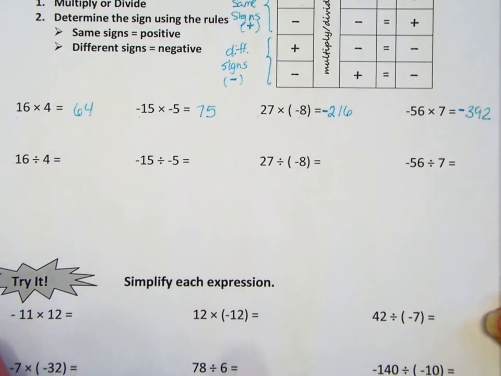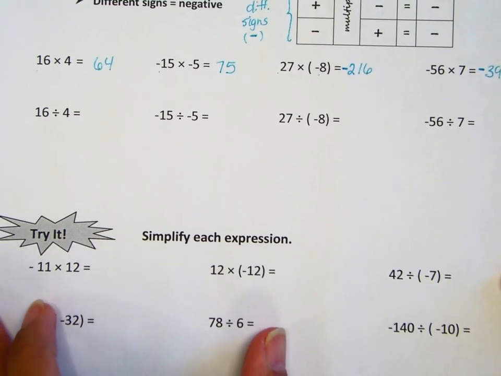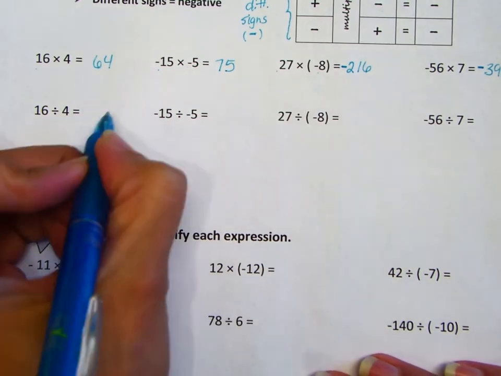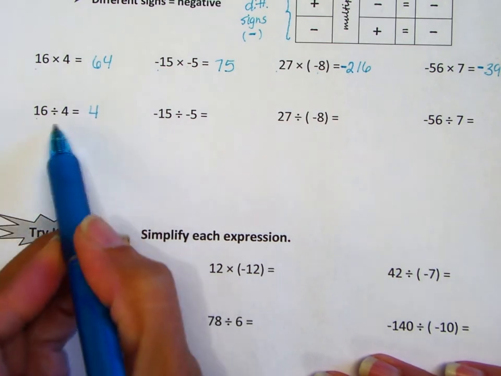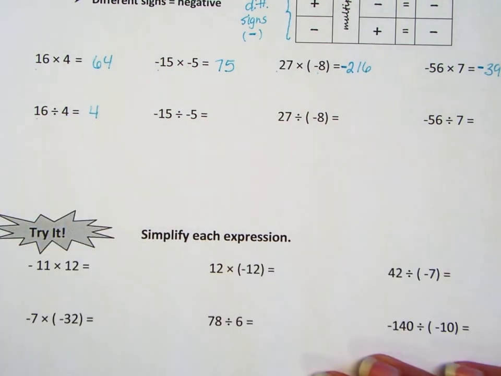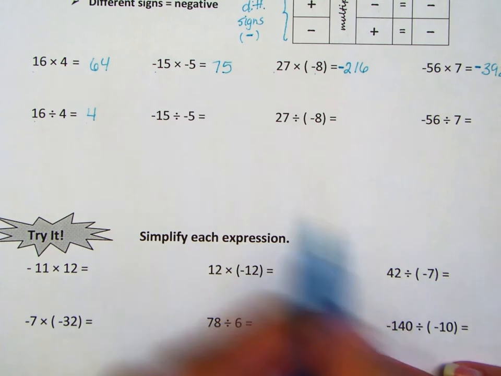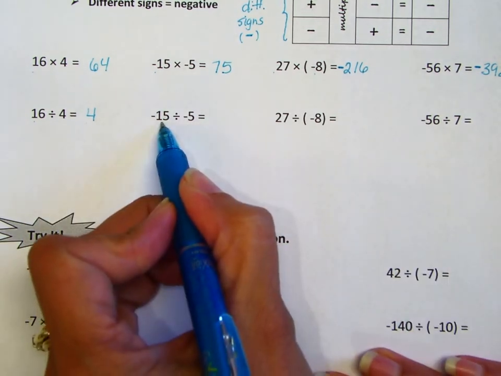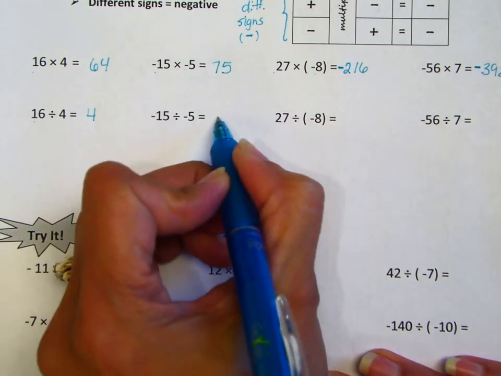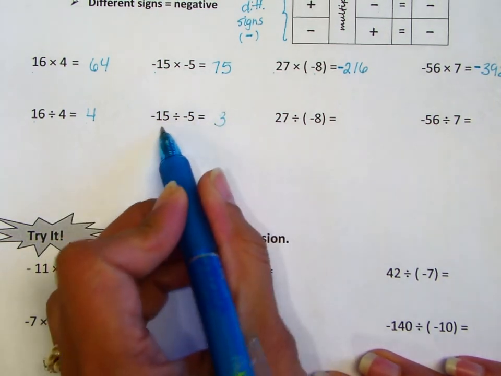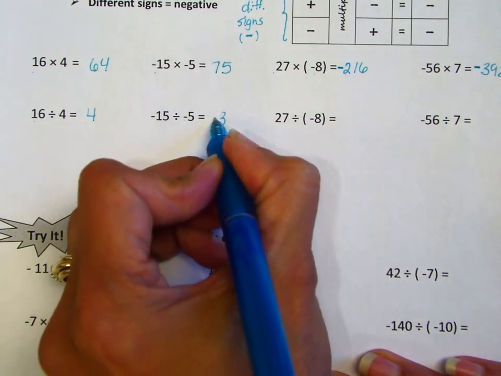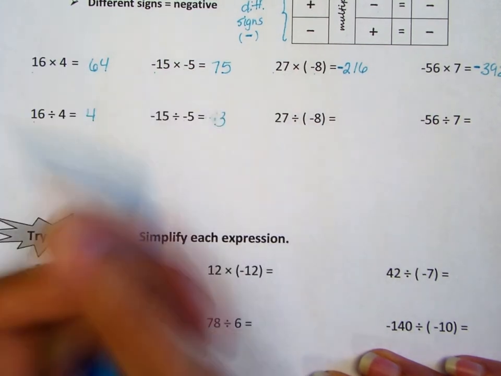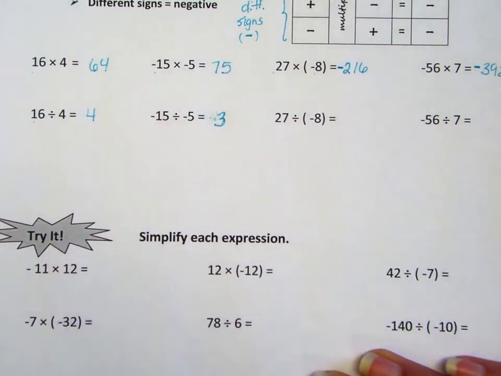Let's try division. It's the same thing, same rules. 16 divided by 4 is 4. Positive, positive, positive answer. Same signs, positive answer. Negative 15 divided by negative 5. Negative 15 divided by 5 is a 3. Negative, negative, positive. Whoops, I almost got confused. Same signs, positive answer.